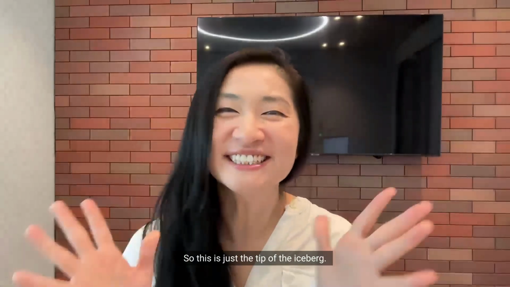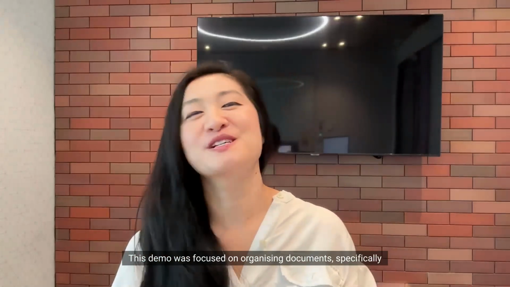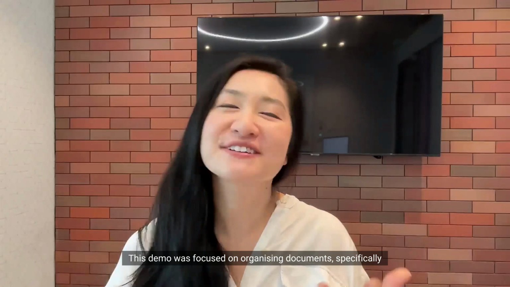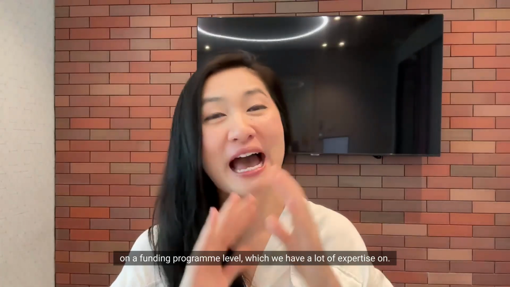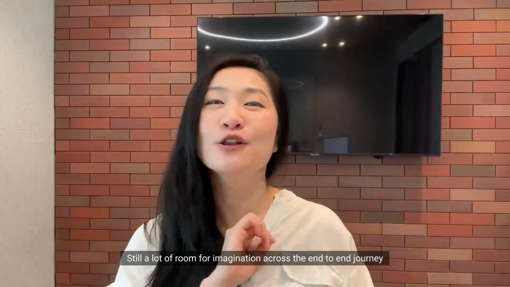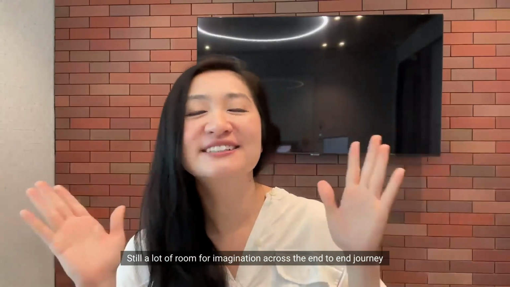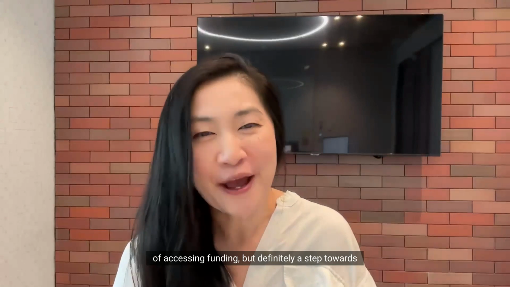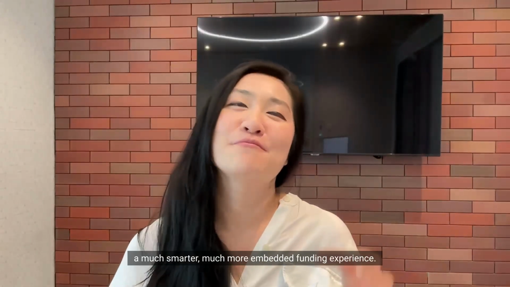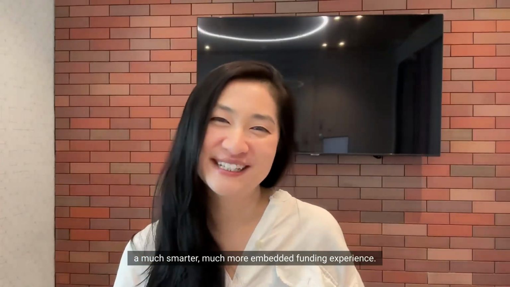So this is just the tip of the iceberg. This demo was focused on organizing documents, specifically on a funding program level, which we have a lot of expertise on. Still a lot of room for imagination across the end-to-end journey of accessing funding, but definitely a step towards a much smarter, much more embedded funding experience.